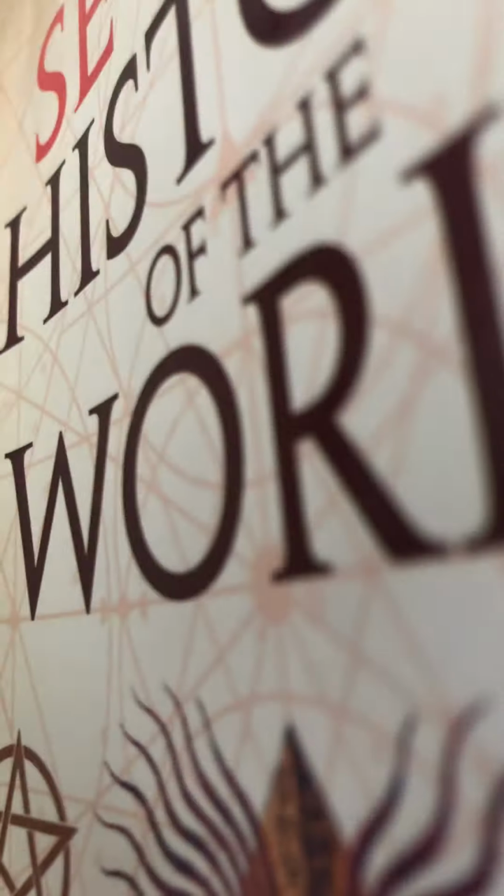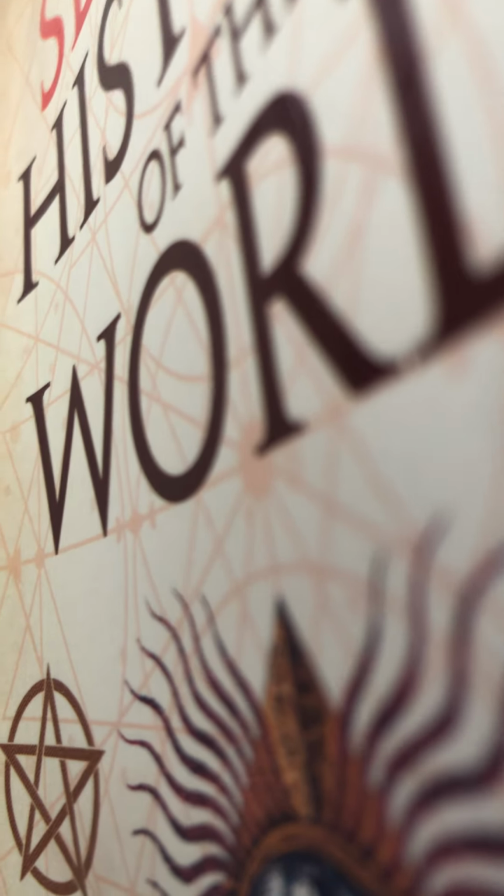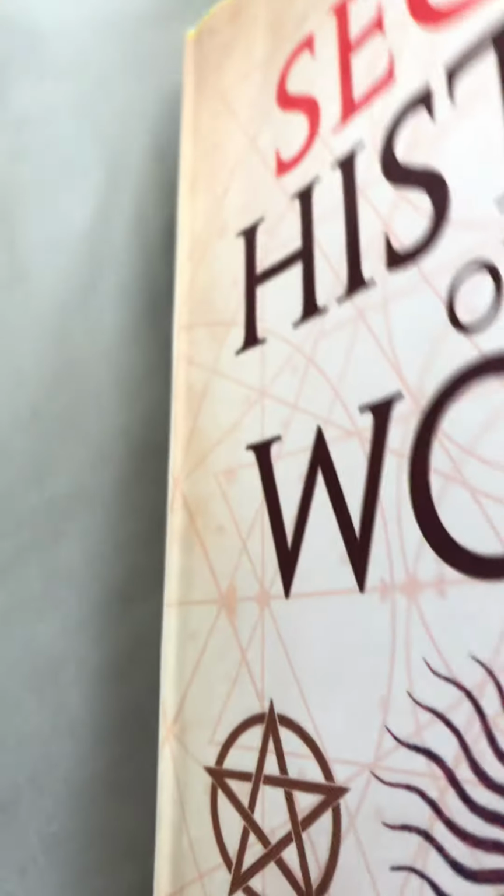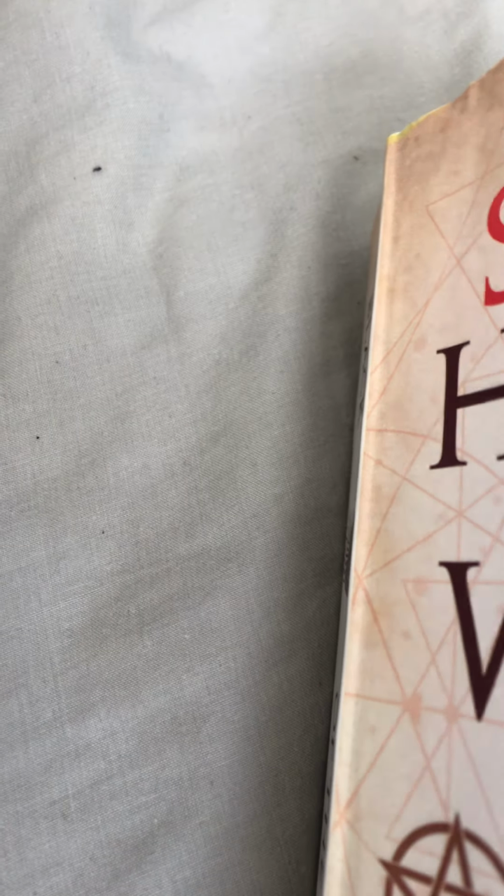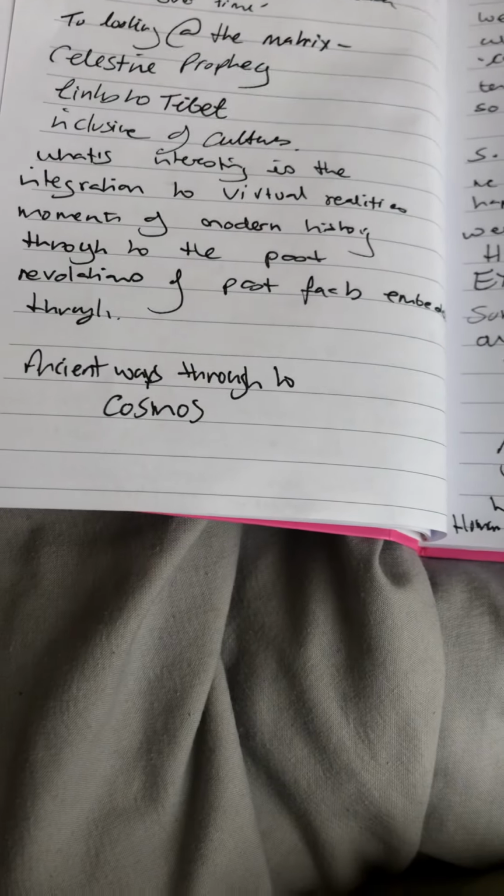So, beginning. We start with the preface. As you can see, I have scrolled notes down.